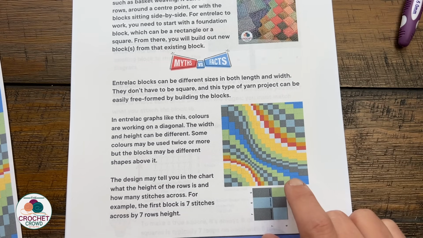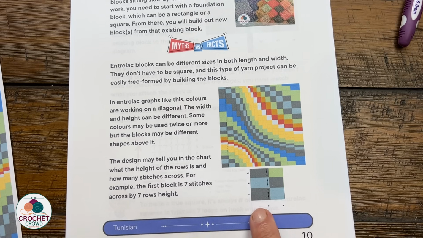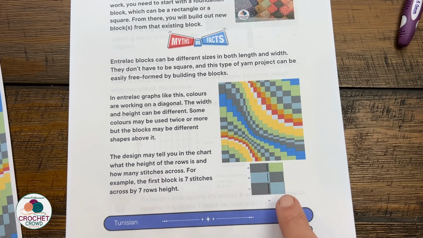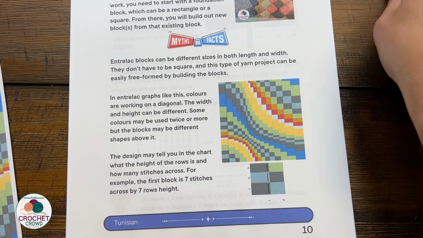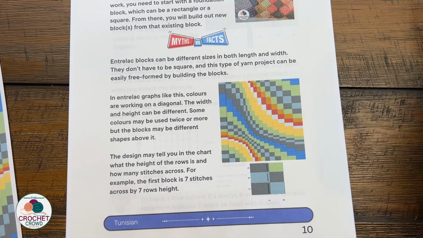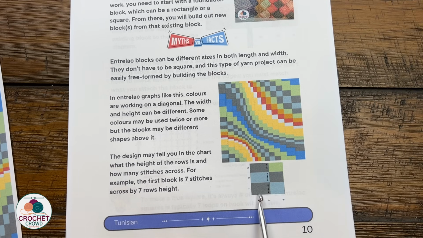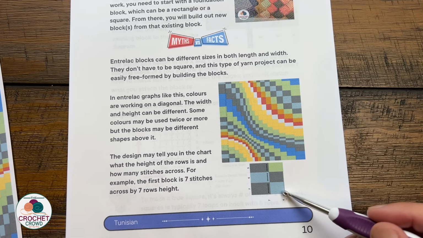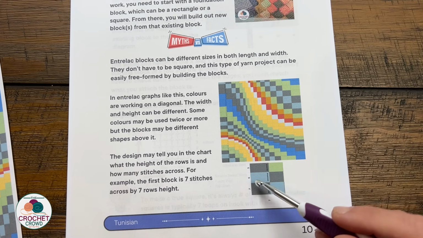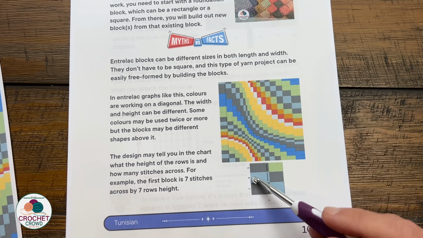What we have here is that they're going to be providing you information that the designer will tell you. In this particular instance, the designer has told you that there's 7 loops here, and then there's 7 rows tall. The next one is 6 loops on the hook, and when you come up here, this is going to be 6 rows tall.